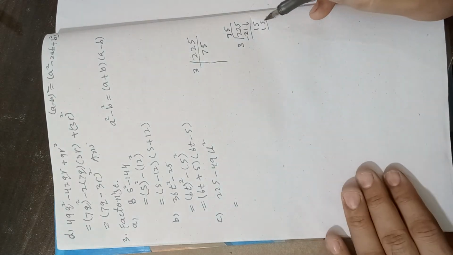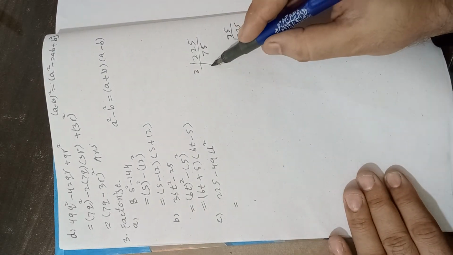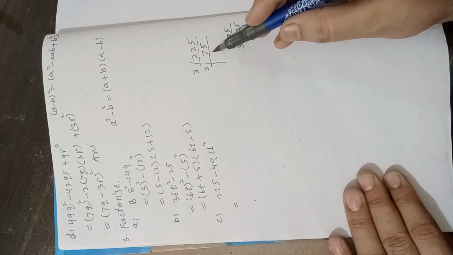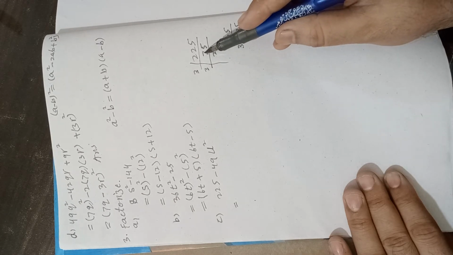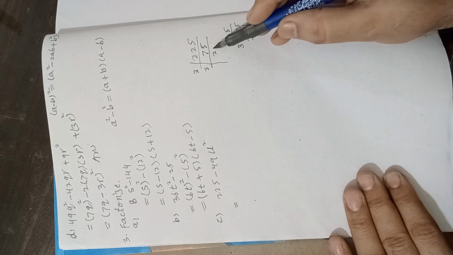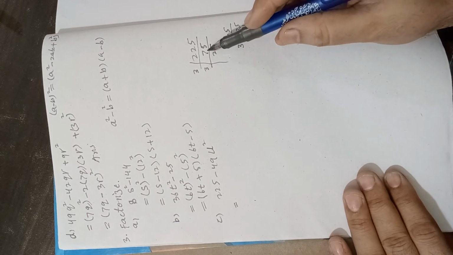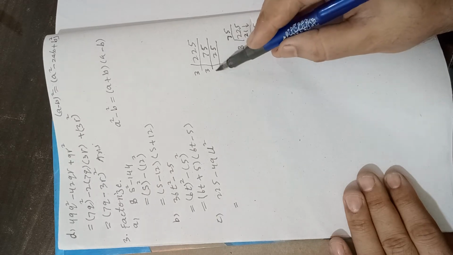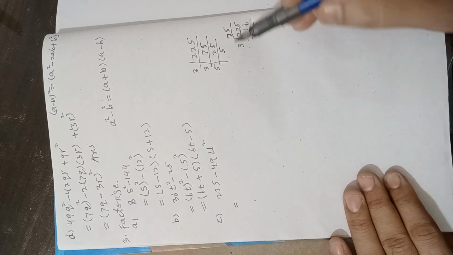This is completely divided. So 75 is here, again divided by 3. When 75 is divided by 3, 3 twos are 6 and 3 fives are 15. When 75 is divided by 3, the answer is 25. Now 25 can be divided by 5, that is 5 fives are 25.